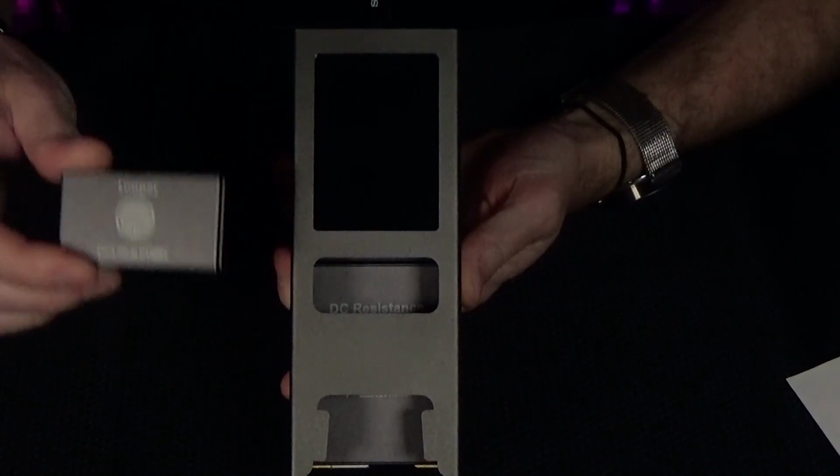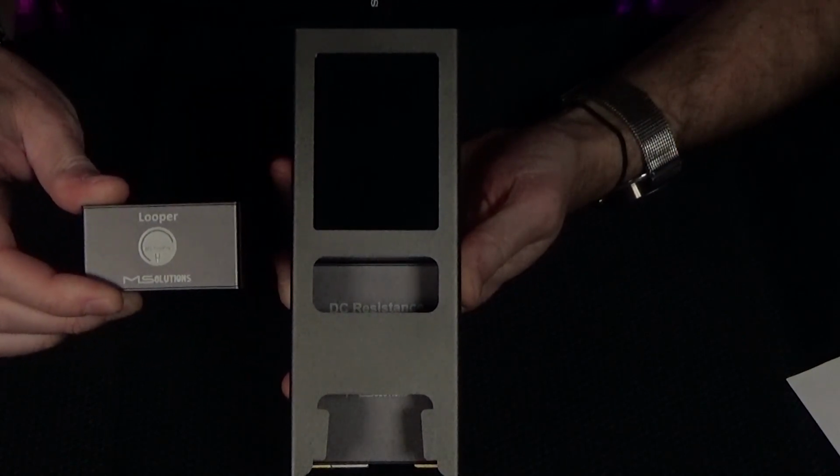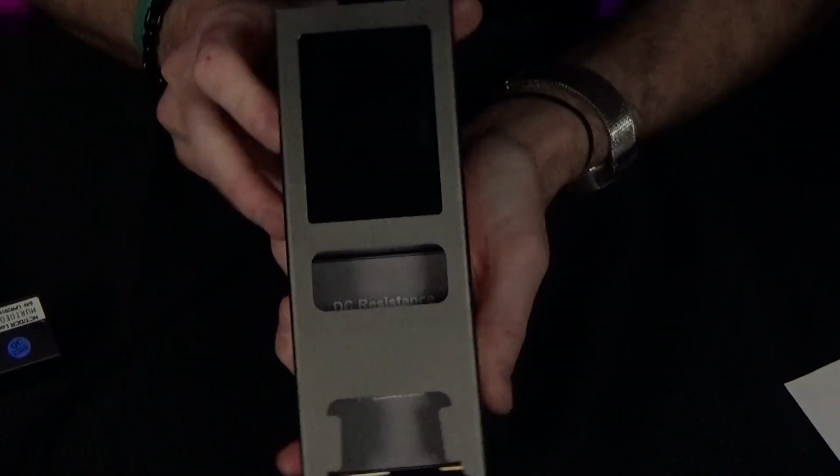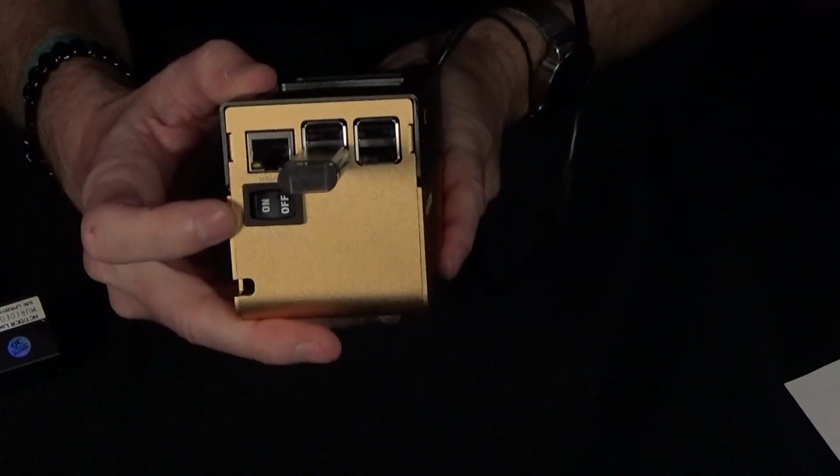For this test, we're also going to use the looper module. Now take the HD-Base-T cable that you'd like to test, plug one end into the DC resistance module, and then the other end of the cable into the looper module. Once the connections are made, go ahead and turn on the main power switch on the unit.